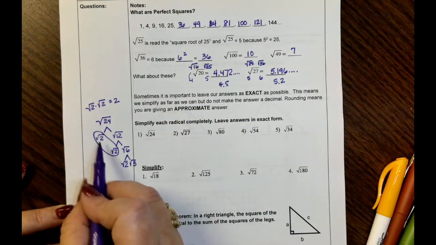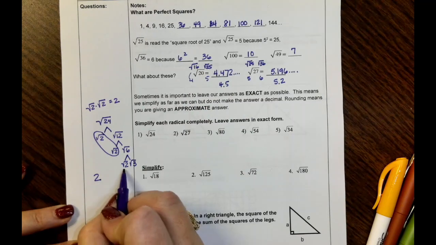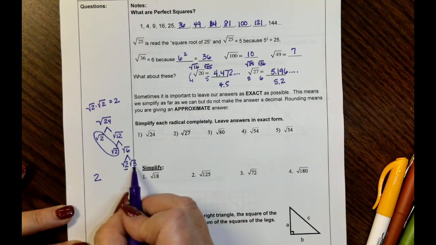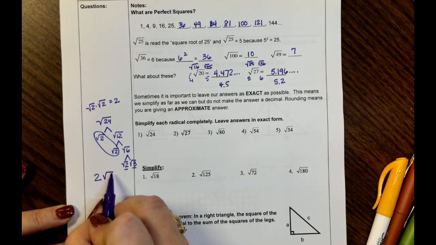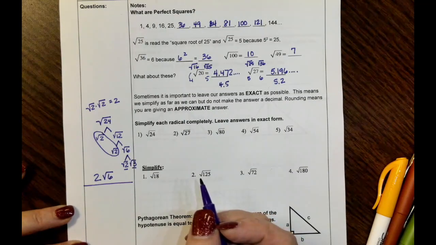So these two, there's a pair. I can do the square root of 2 times the square root of 2 is 2. And then I have 2 leftovers at the bottom of the branches that didn't get used. The square root of 2 times the square root of 3 is the square root of 6. So that's with factor trees. That's one way to do it.